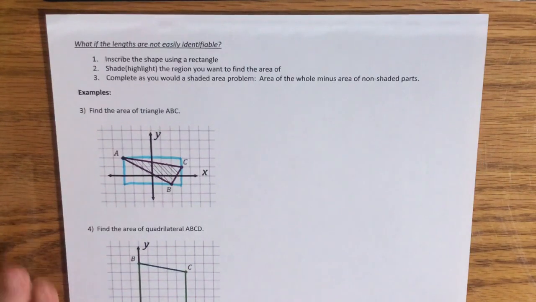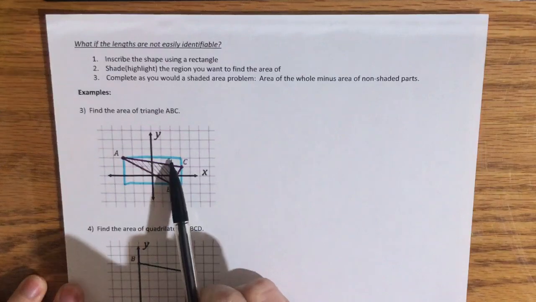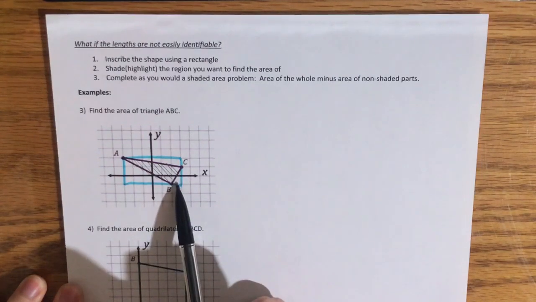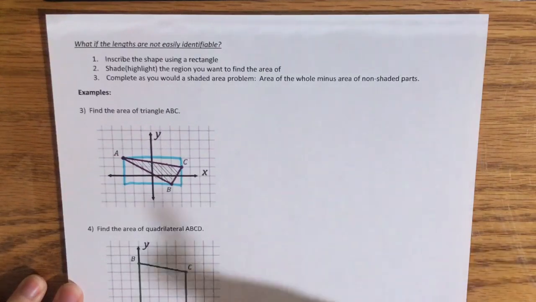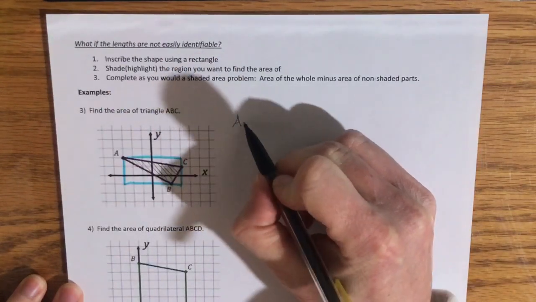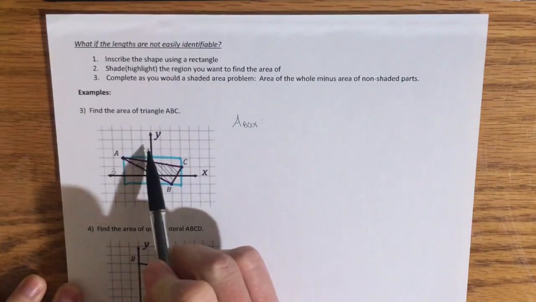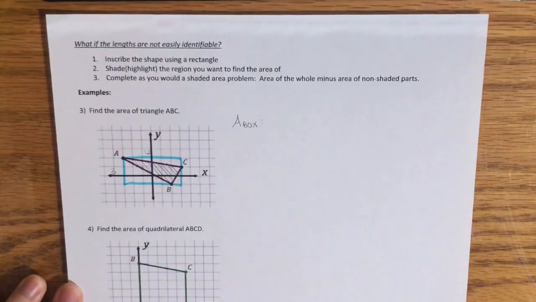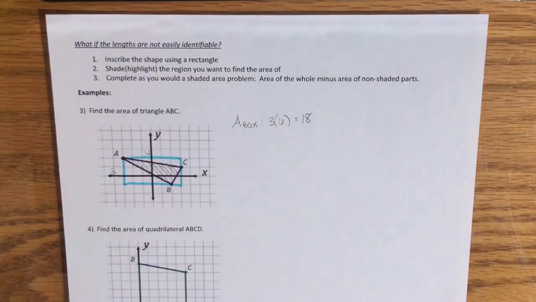What you're going to notice when we box in the figure is that we create triangles. There's one triangle here, one triangle here, and one triangle here. And they're right triangles, so we can easily do the area. So here's how this works. First, we're going to find the area of the entire box that we drew. This box is currently 3 by 6, so the area of the box is equal to 18.